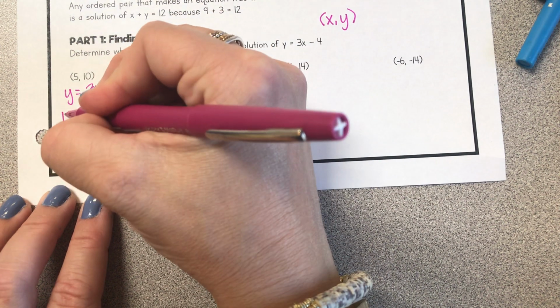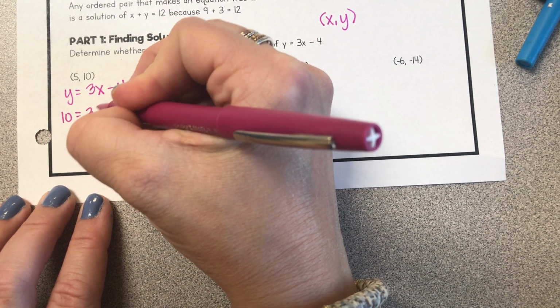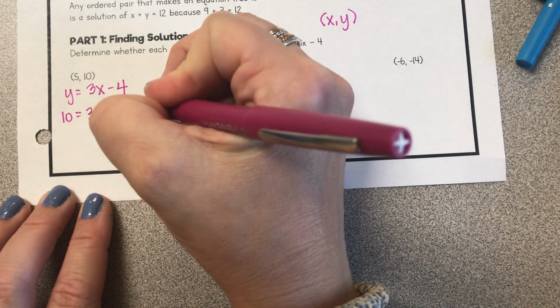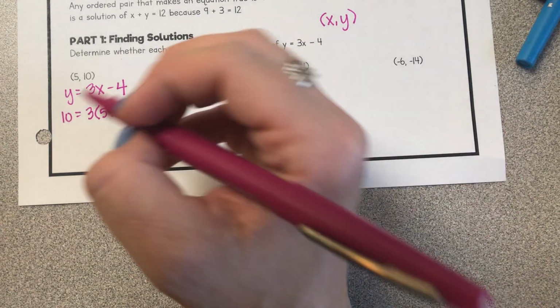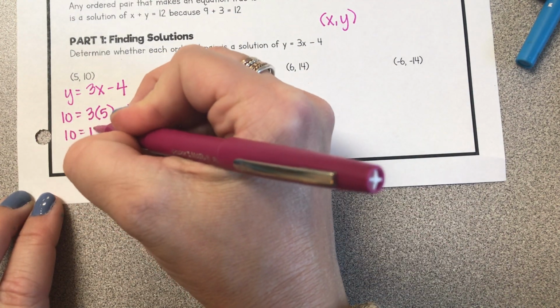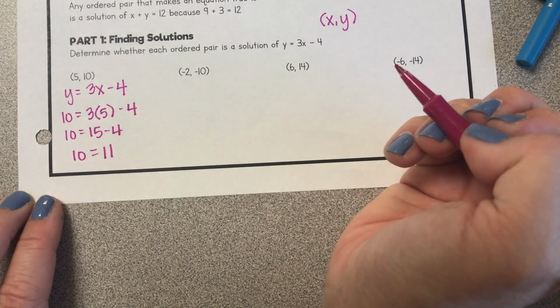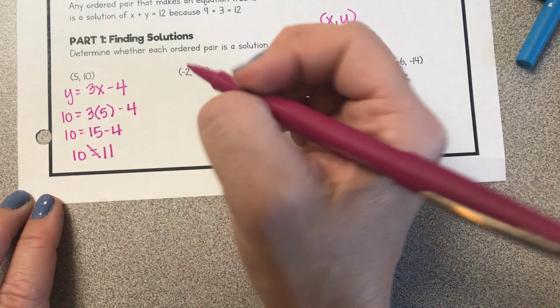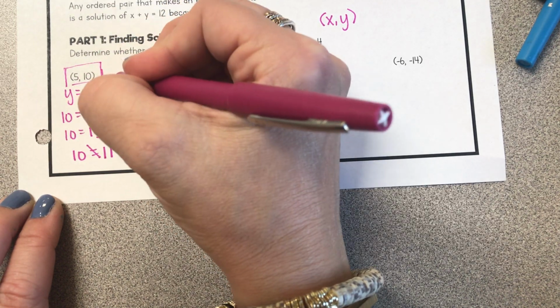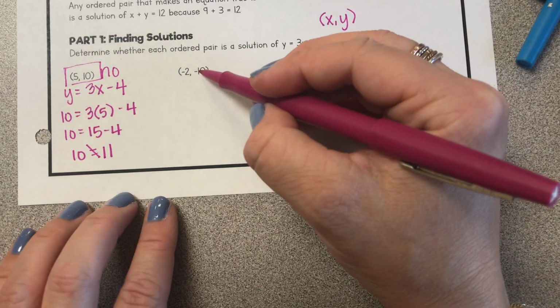So this y is 10. So that needs to equal 3 times 5 minus 4. So what's 3 times 5? 15. 15 minus 4 is 11. Does 10 equal 11? No. So this is not a solution. Okay, look at the next one.